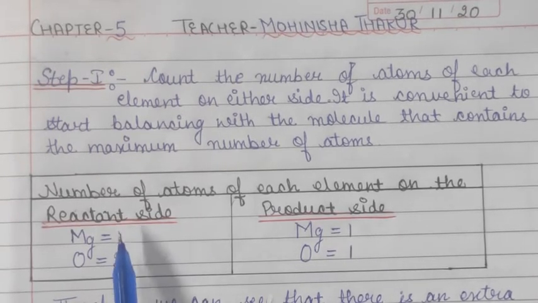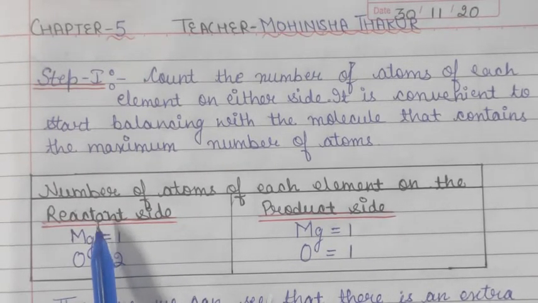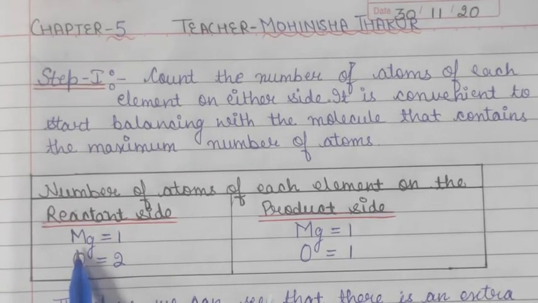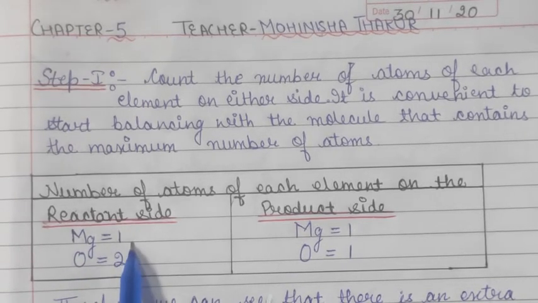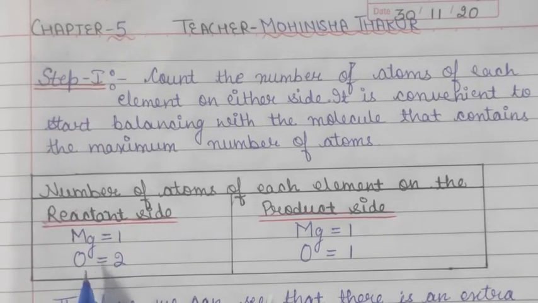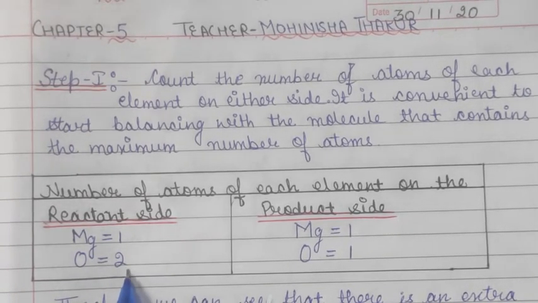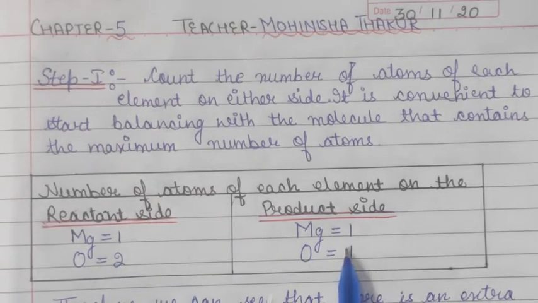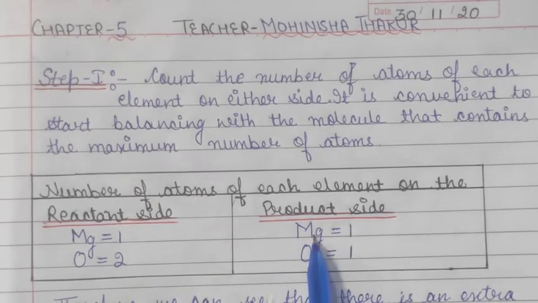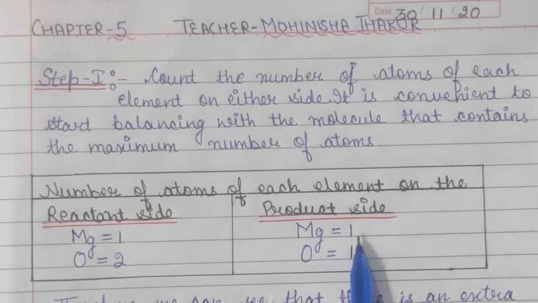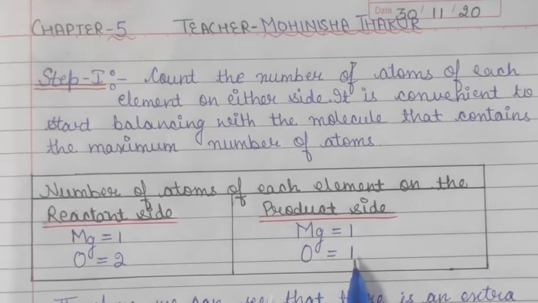So on the left hand side, which is the reactant side, Mg is equal to 1 and oxygen is equal to 2. On the other hand, on the product side, magnesium is equal to 1 and oxygen is equal to 1.